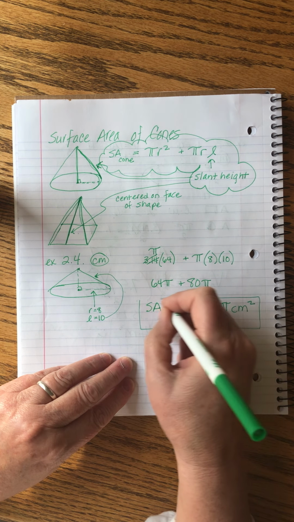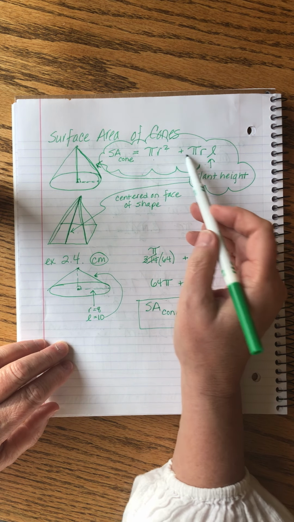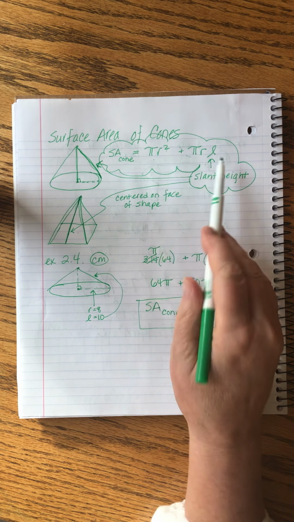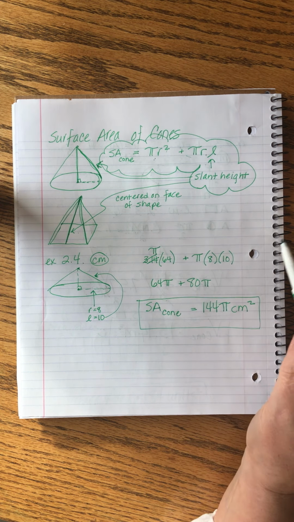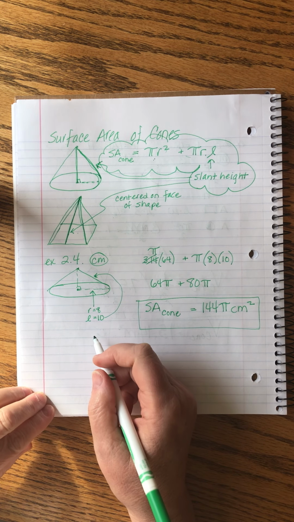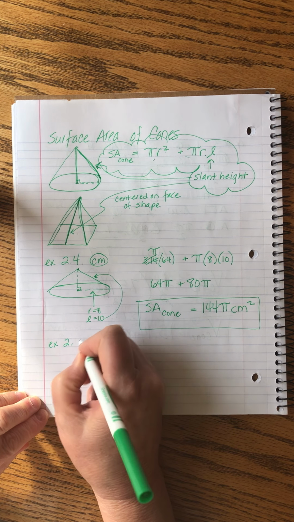Oh, that's not so bad, right? As long as we know the pieces. Obviously, this is the base, and this is the hat part of the cone. And we're just adding them together. This is familiar, this is different. Okay, not so bad. Let's try this one. It's kind of fun. It goes backwards.